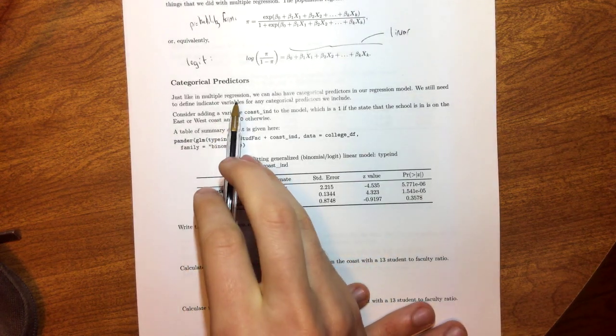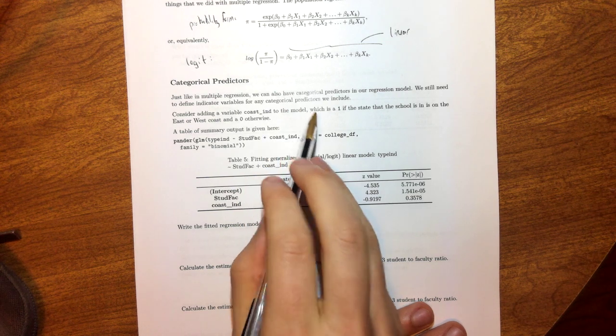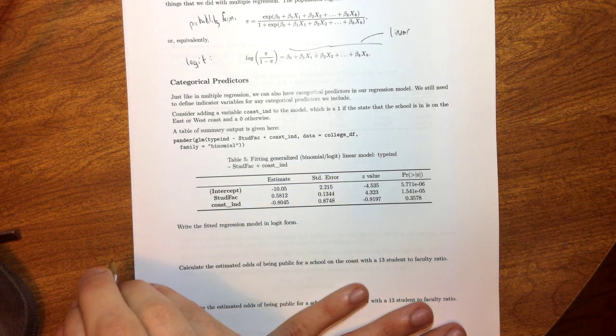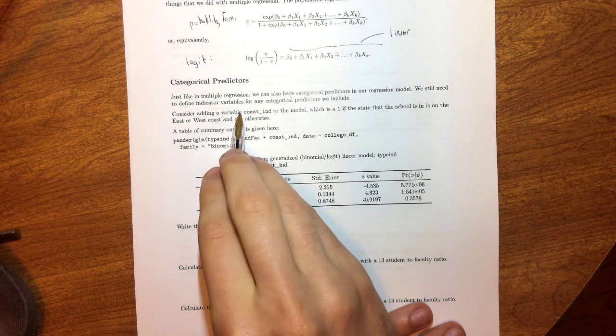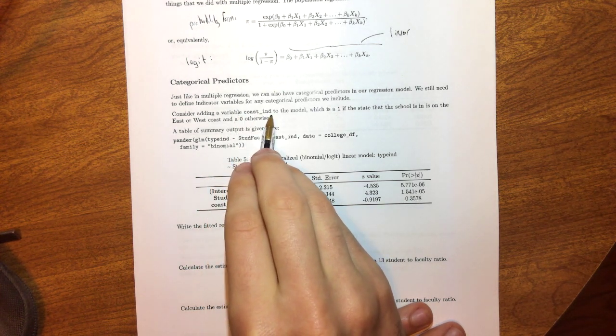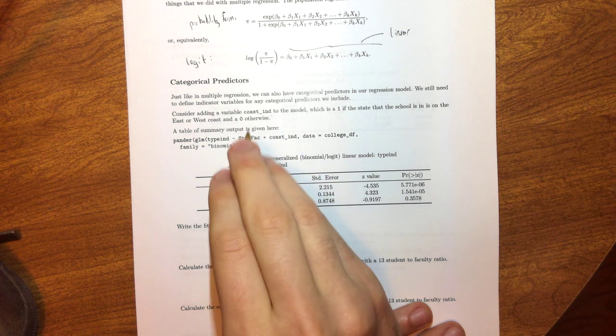For now, let's jump into, okay, well, what if we have multiple predictors, but one of those predictors is categorical? So we're sticking with our college public-private data set, and now we're thinking about adding an indicator variable as a predictor in the model.